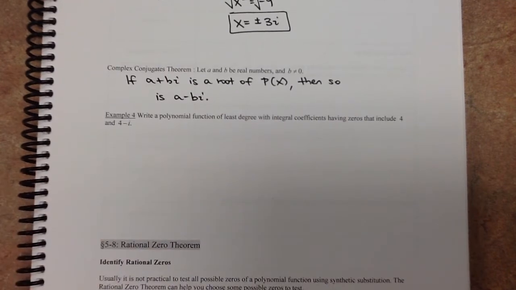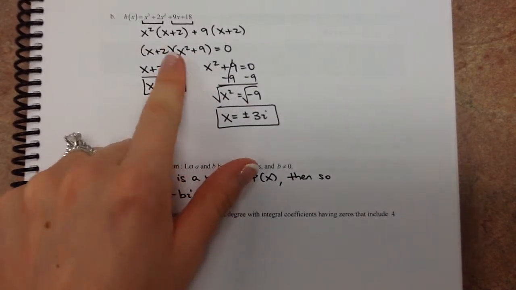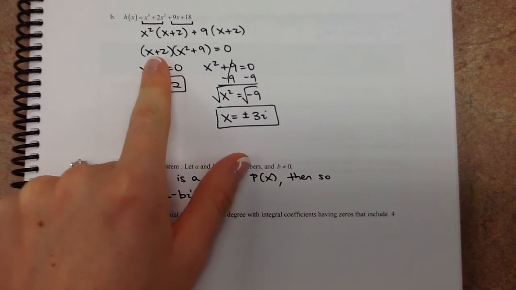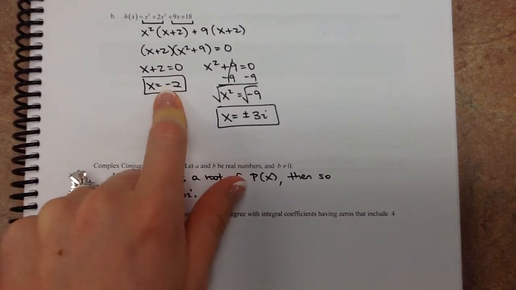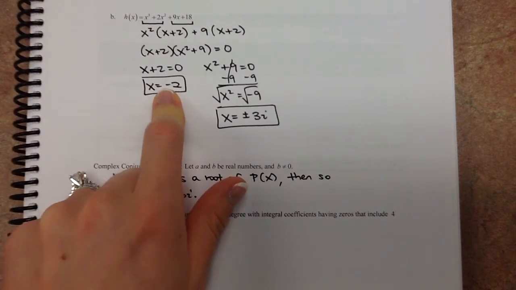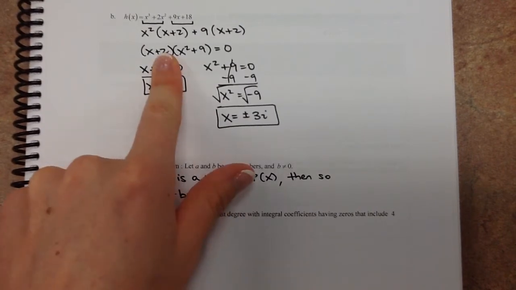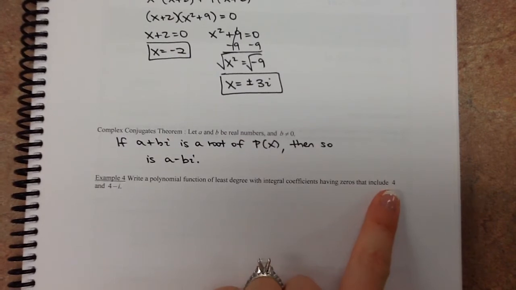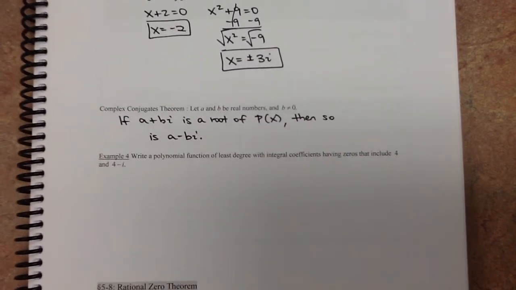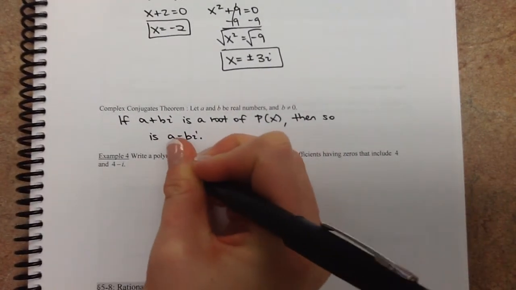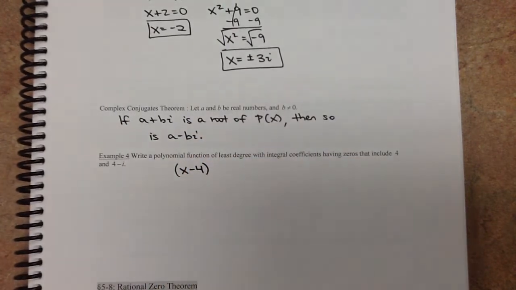So this last example, last thing that you're going to do in this section, is we're going to write our own polynomial functions that have certain zeros. So we're kind of going to be working backwards from this. Like if we know that x plus 2 is a factor, we can figure out that negative 2 would be a root. This time you're going to be going backwards, and you're going to be starting with the root and then going back up to the factor. So if we know we've got 4 as a root, then that means we would have x minus 4 as a factor.